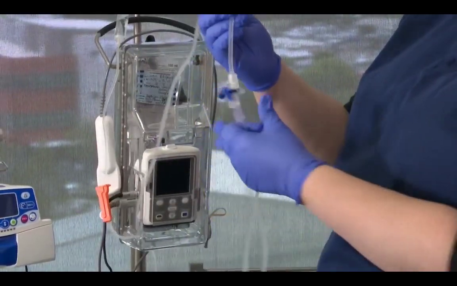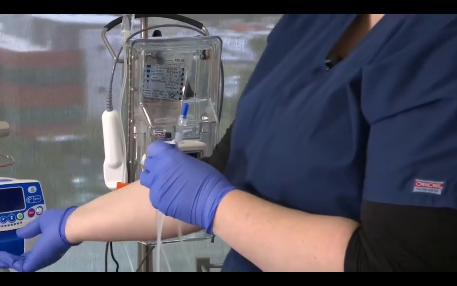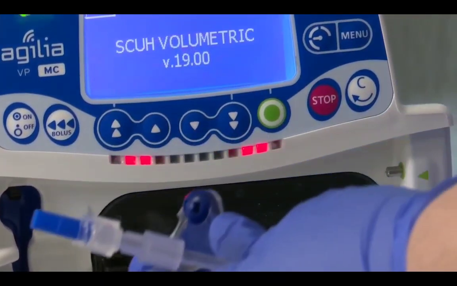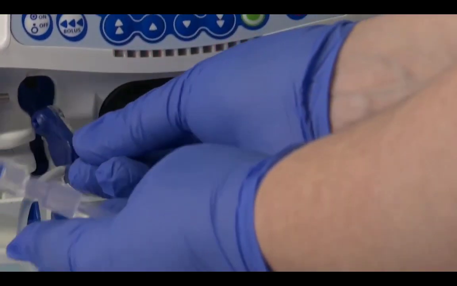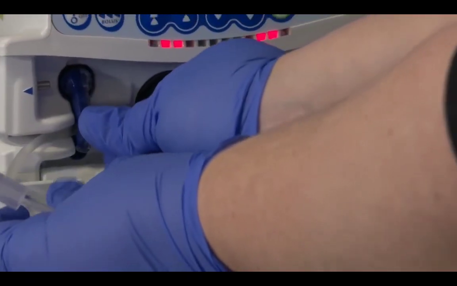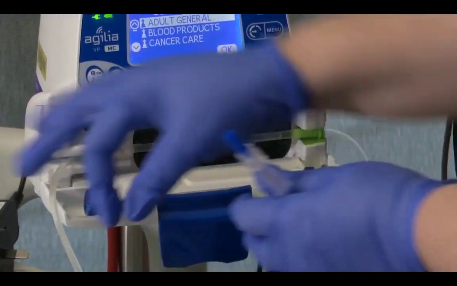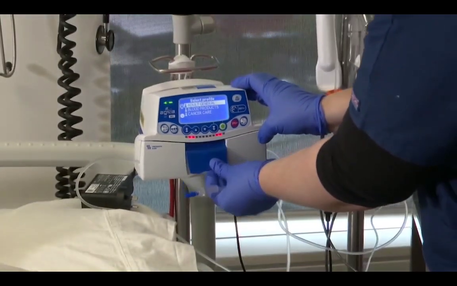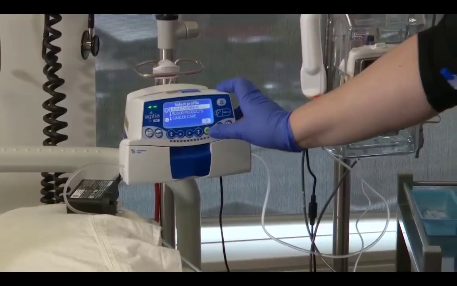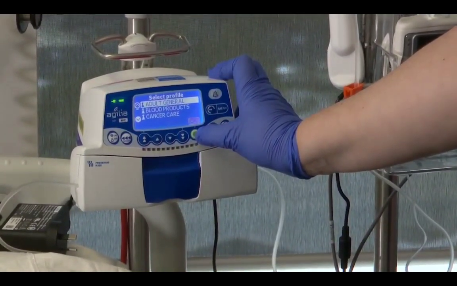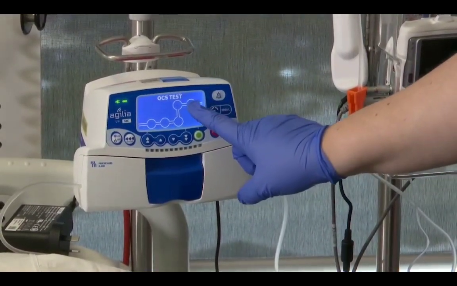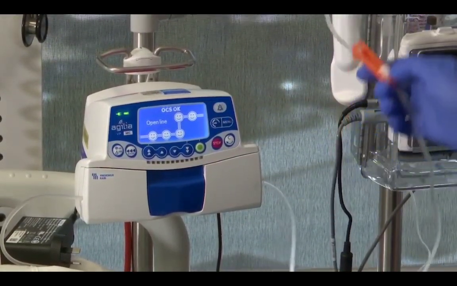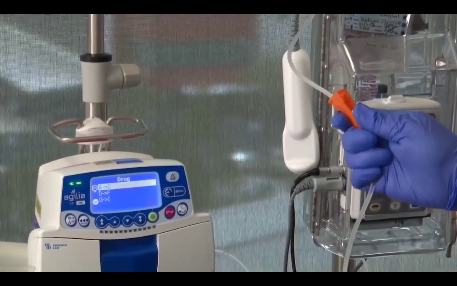I'm going to take the cartridge here, and I'm going to place it into the pump. The green goes to the green end and the blue to the blue end. And I'm just going to clip that in place like so. Push the front up and click it down. We're having adult general. And now it's going to do the occlusion test, and we should see 5 smiley faces. It's telling me to open my line, so I'm going to open my roller clamp.